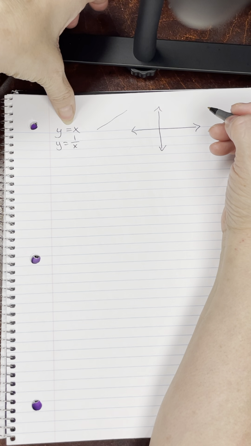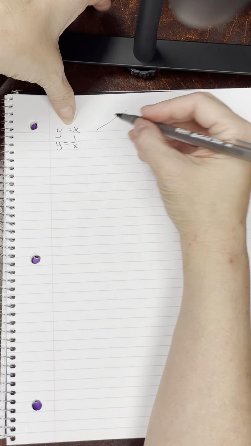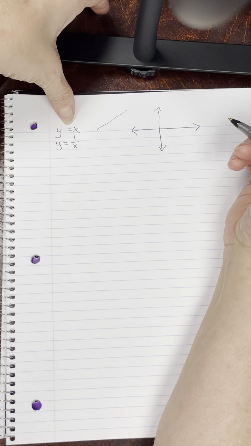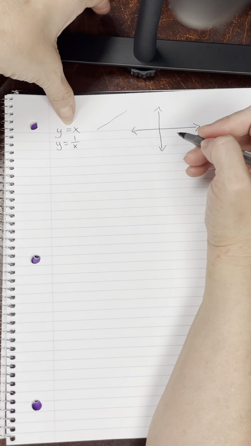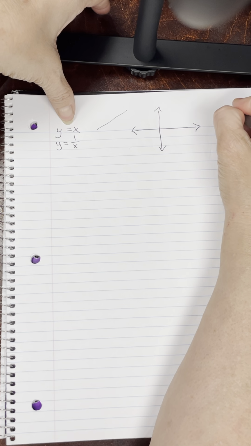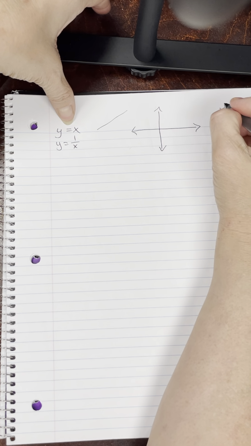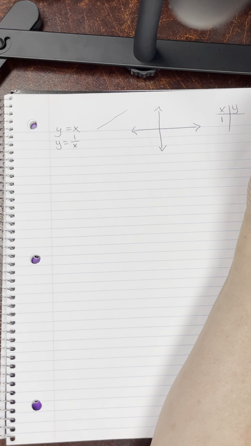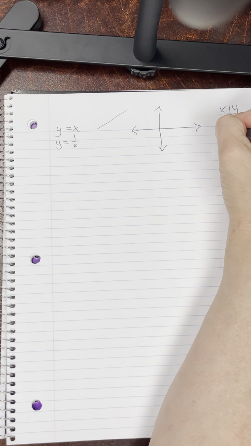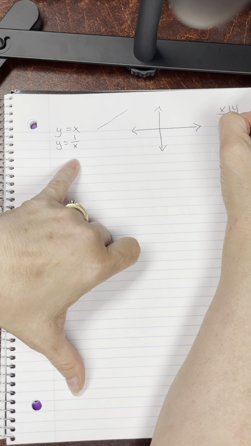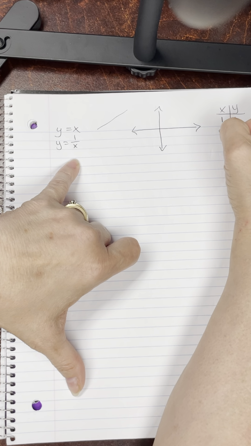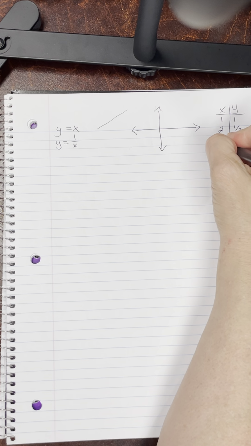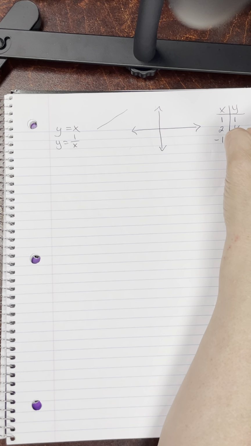Now, I would not graph the original and then try to match the points, but that's what they're showing you about what is happening here. I would, however, just do my basic chart and pick things. I can't pick 0, but I can pick 1, and 1 over 1 is 1. If I pick 2, 1 over 2 will graph a half. If I pick -1, I'm going to get -1.